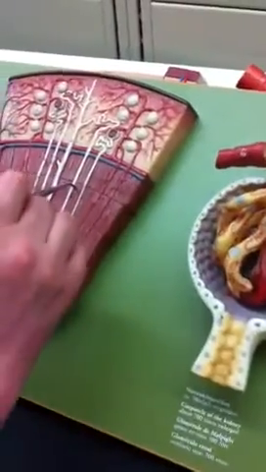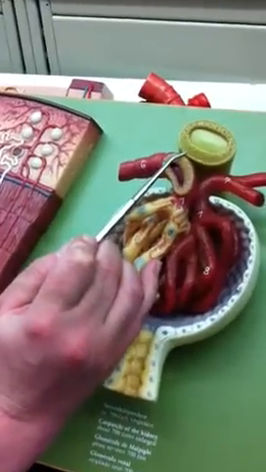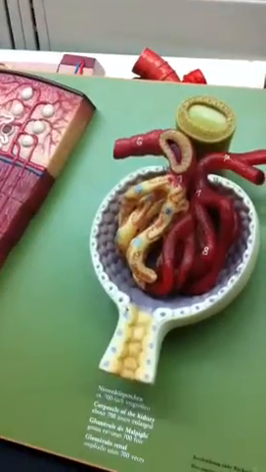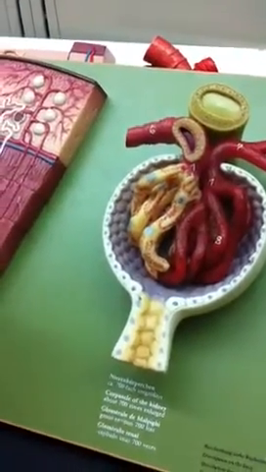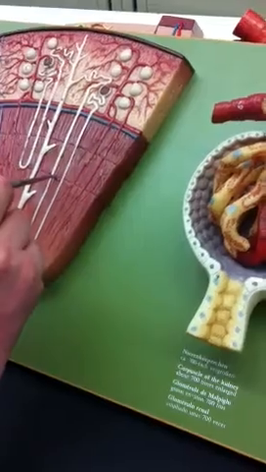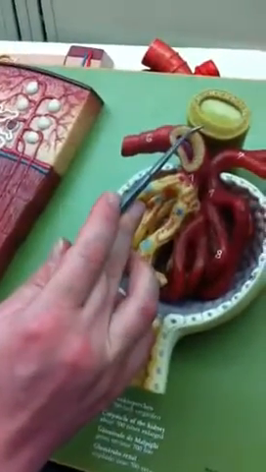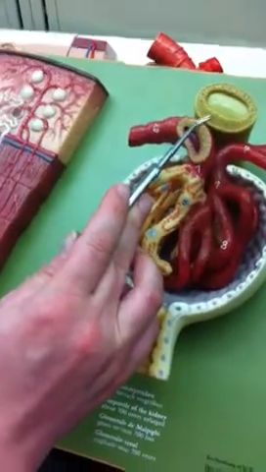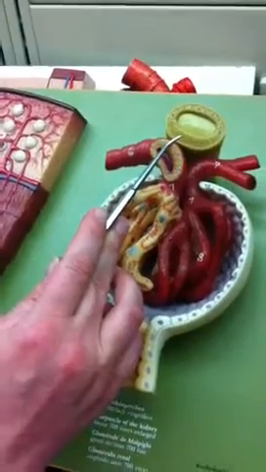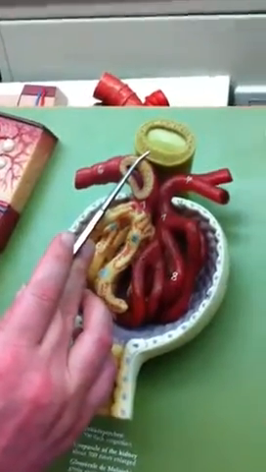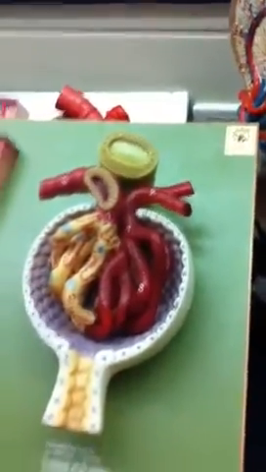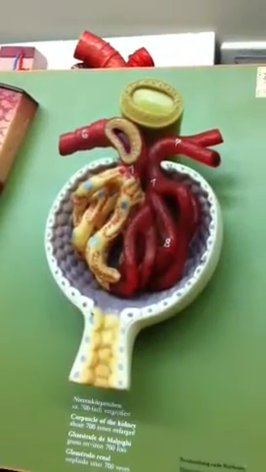This type of nephron is juxtamedullary. This structure is juxtaglomerular. Juxta means next to, so it's next to the glomerulus. Do that again. Type of nephron, juxtamedullary. Right. Structure, juxtaglomerular apparatus. No, juxta. Juxta. Don't put the wrong name, it's wrong.